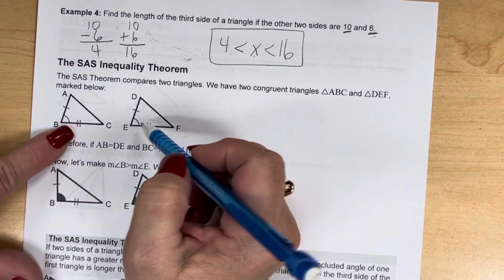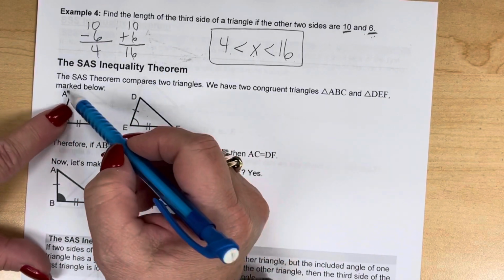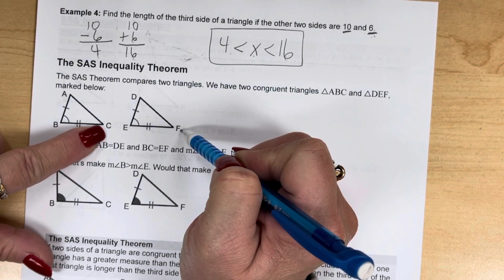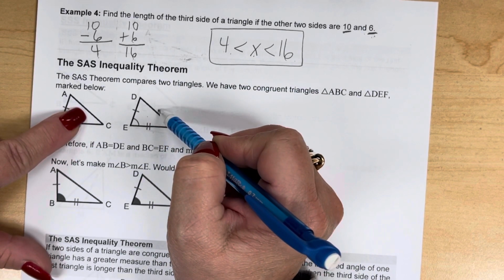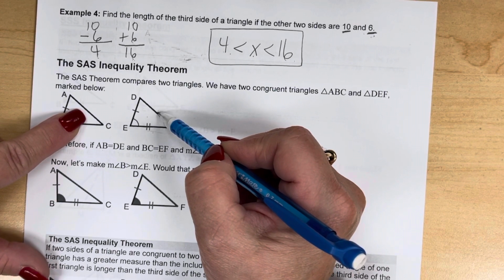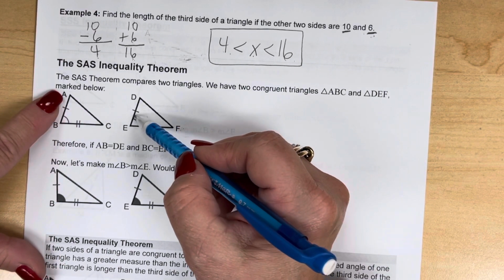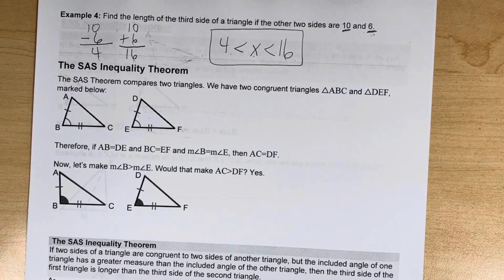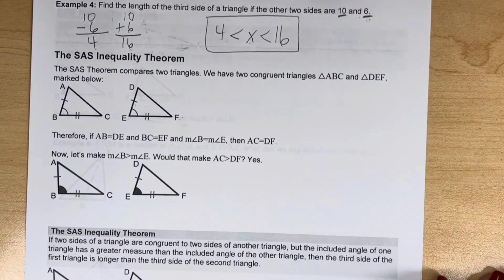Okay, so that just means that once we've established it, angle A and angle D are going to work, angle C and angle F are going to work, AC and DF are going to be congruent. Okay, once you've established this, then all of the rest of them fall into place as well.